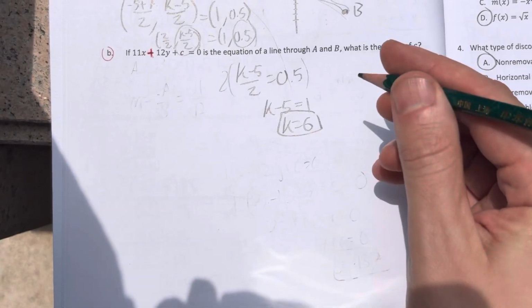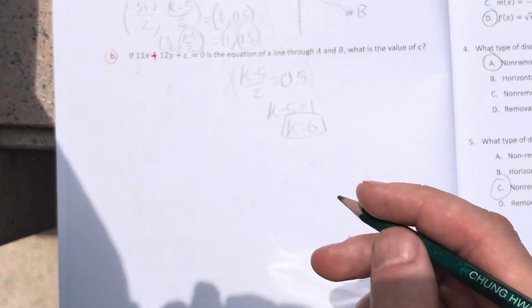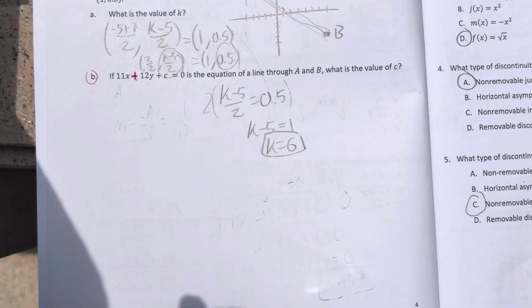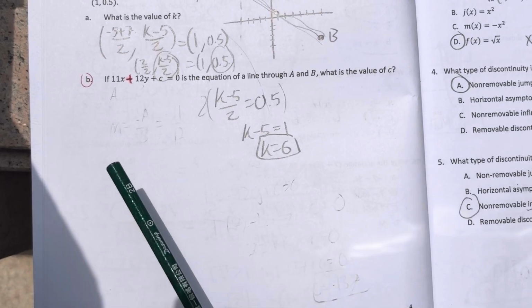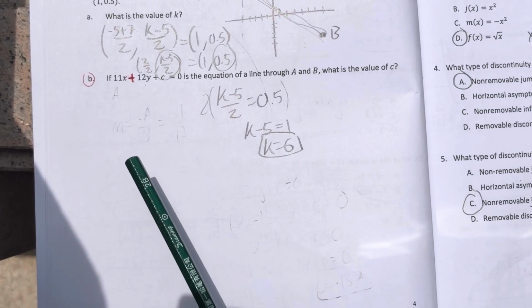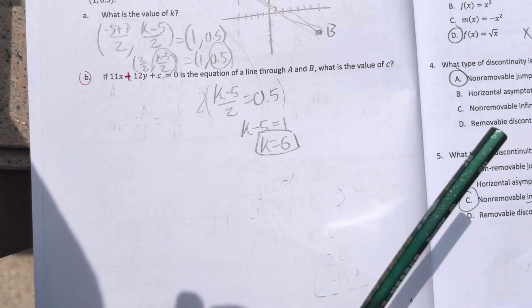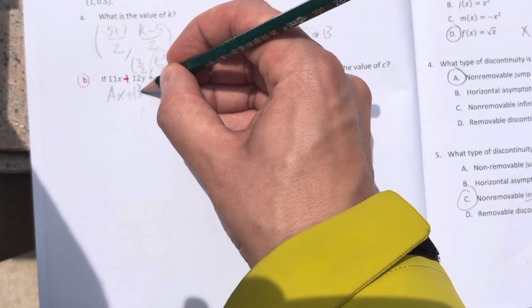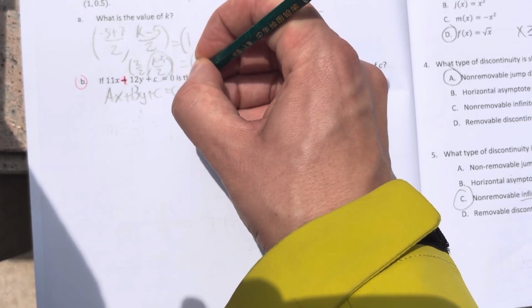part B. With this change, we've got 11x plus 12y plus c equals 0, the equation of the line through A and B. So we've got your general form of the line, ax plus by plus c equals 0.